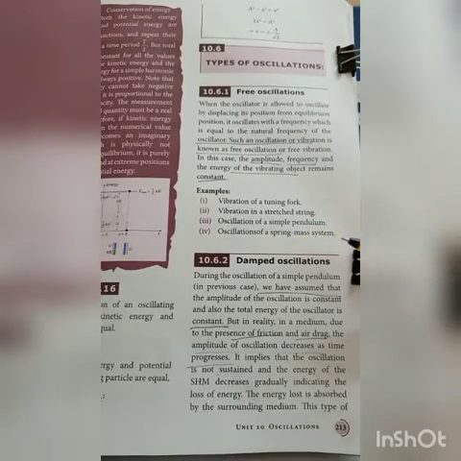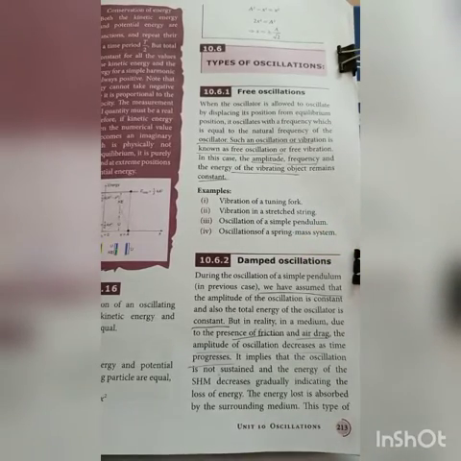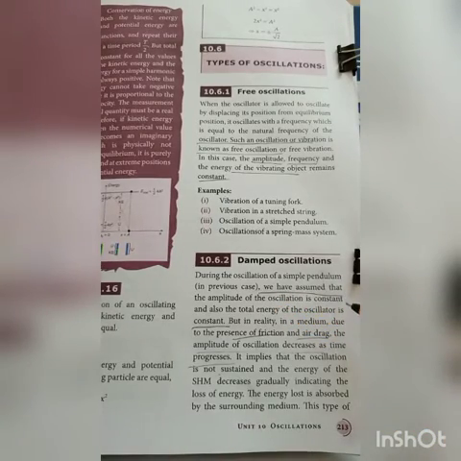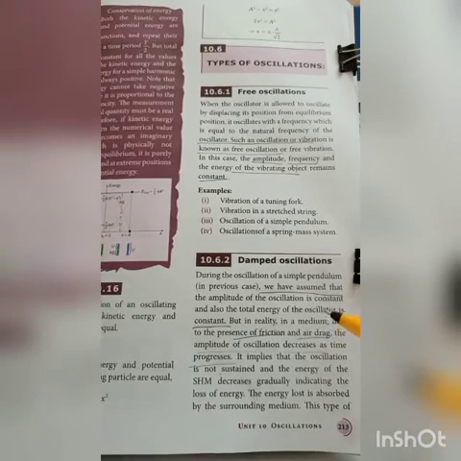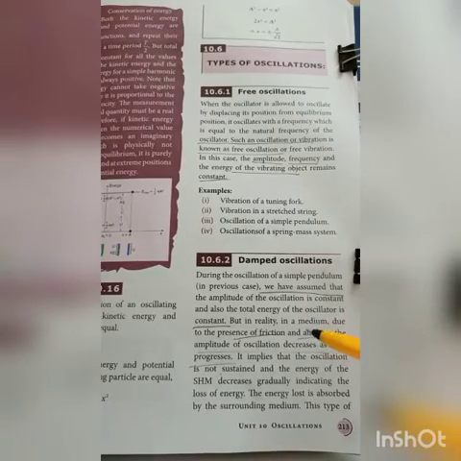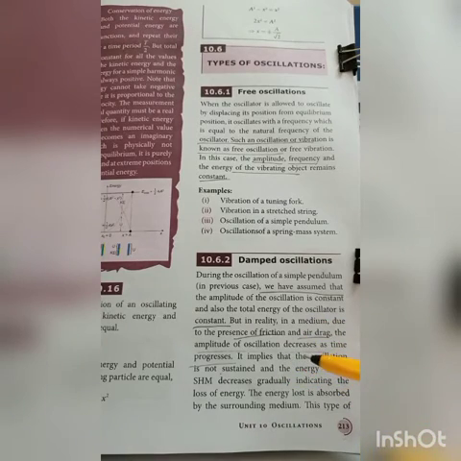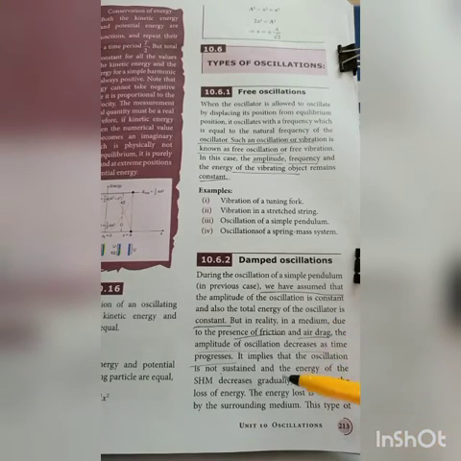Next, damped oscillations. In the previous case, we assumed that the oscillations of a body and also the total energy remain constant. But in real practice, when a body oscillates in a medium, due to the presence of friction and air resistance, what will happen? The amplitude of the oscillation does not remain constant. It decreases as time progresses. When the amplitude decreases, automatically the energy of the oscillator also decreases.